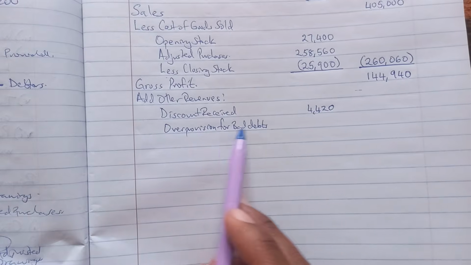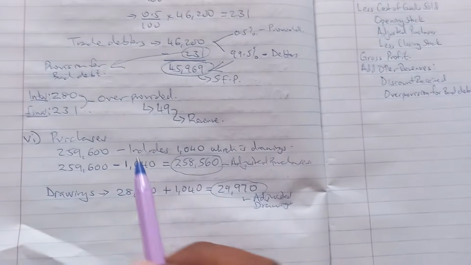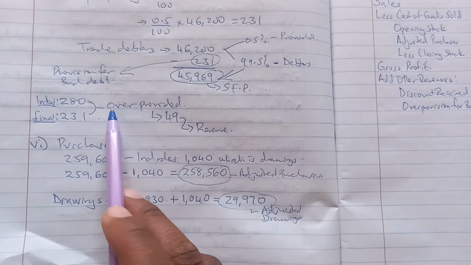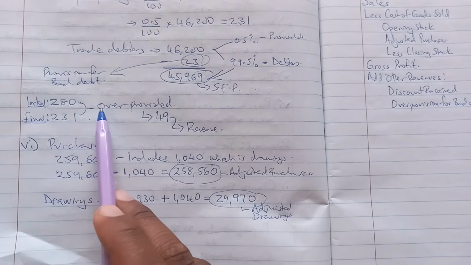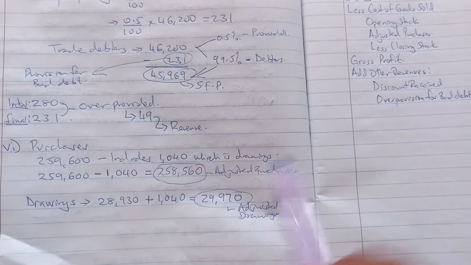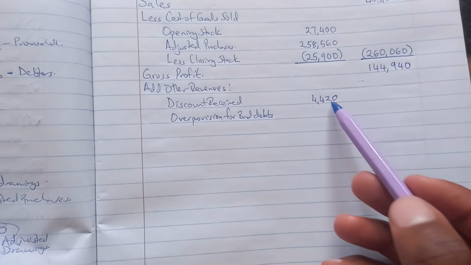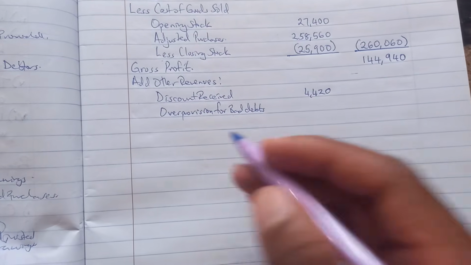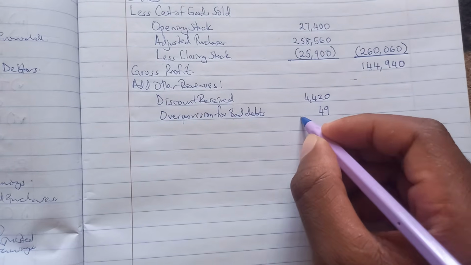The only thing that we are writing here is either over or under. In this scenario, we saw that it was over provided. If it was under provided, that figure we could subtract from these revenues that we have. But since it is over provision, we add it.